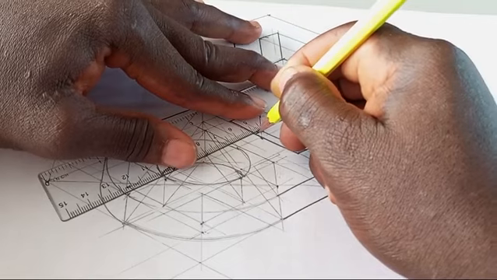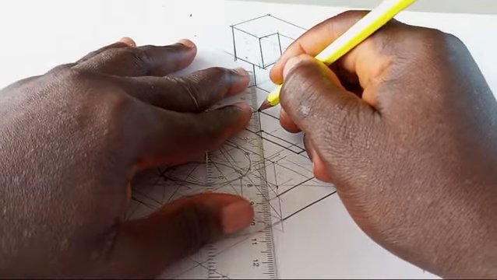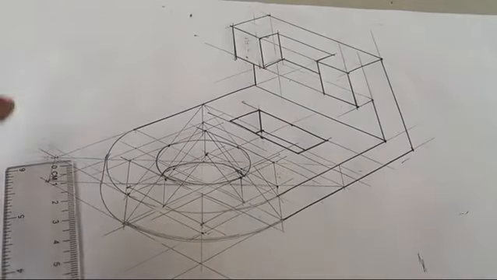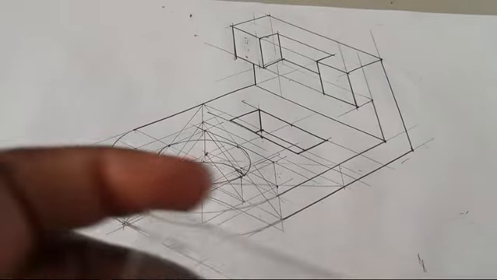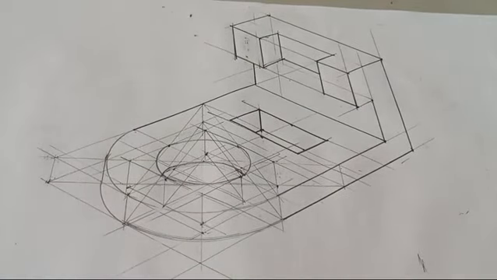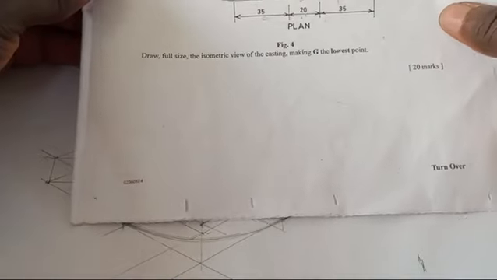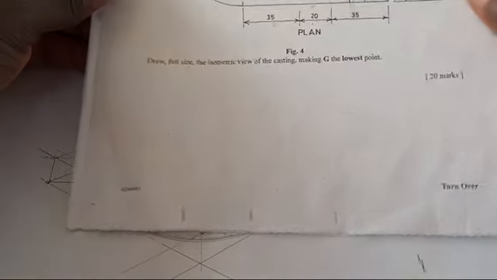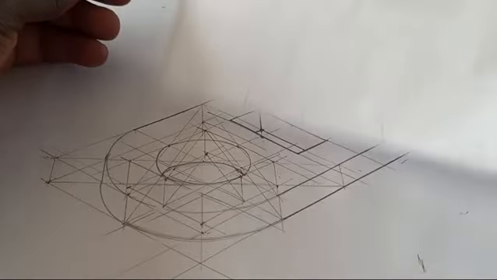This small one here and this vertical one. So that is the solution to question 4 of the 2022 West African Senior School Certificate Exam for school candidates.